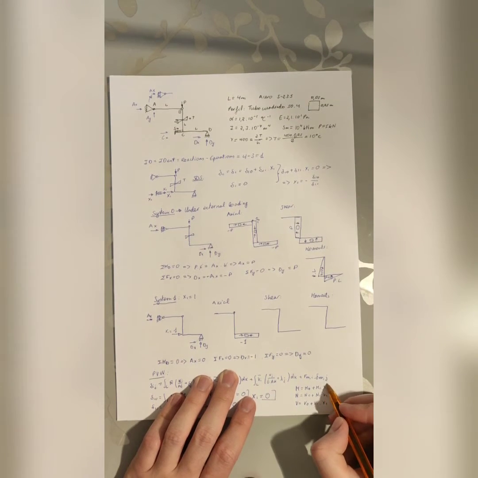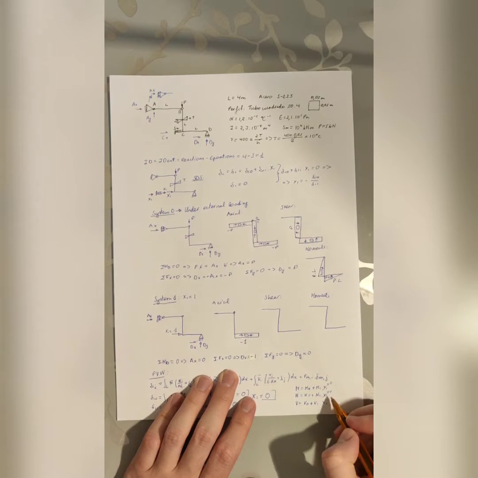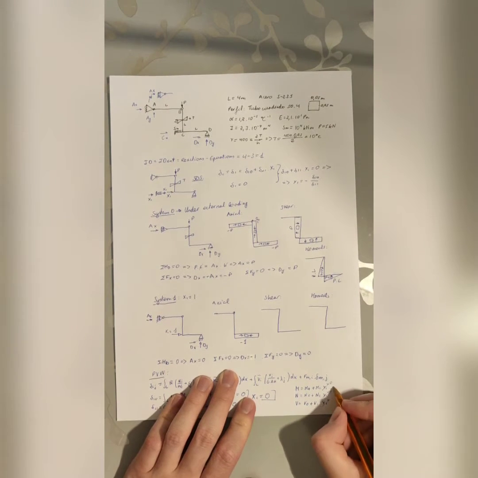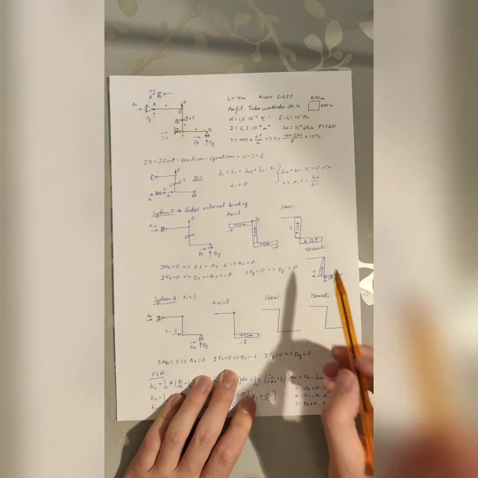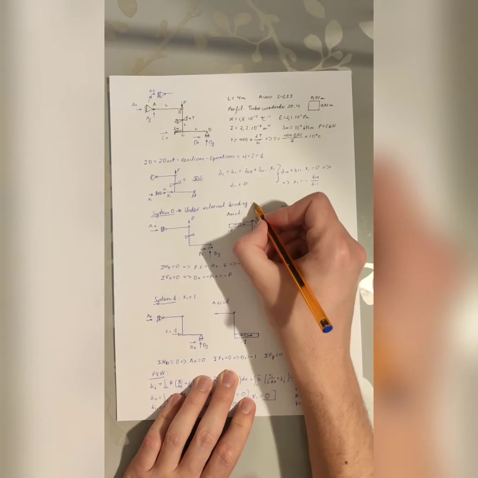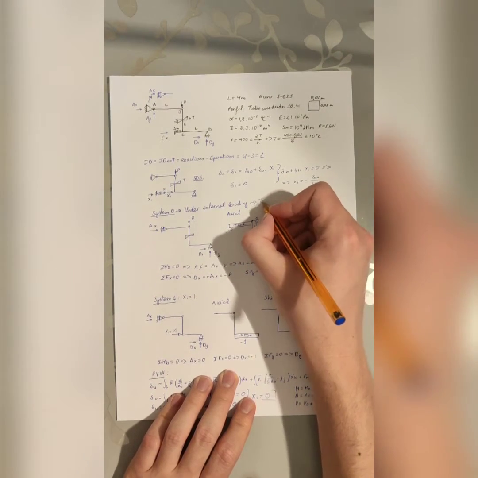However, since x1 is 0 for all of them, they are all equal to our original system 0, which would be this one. So this is our total system.